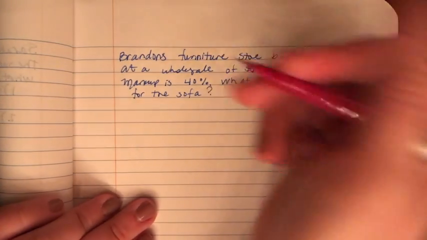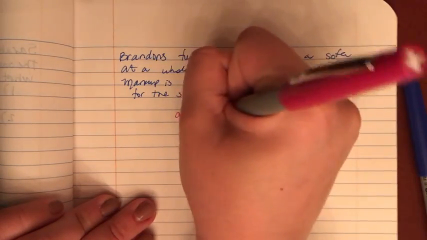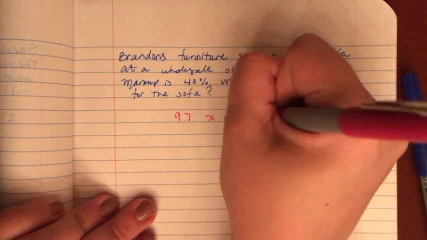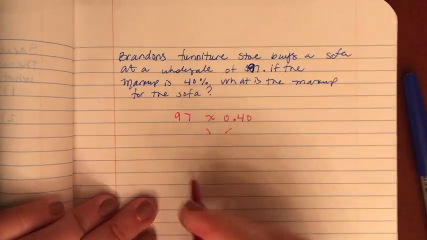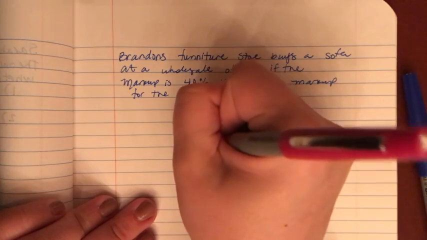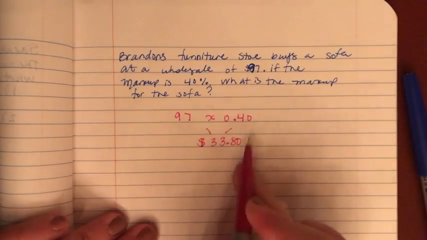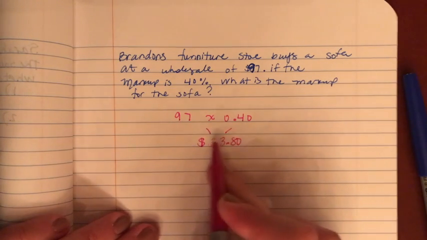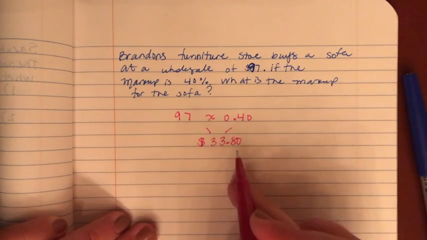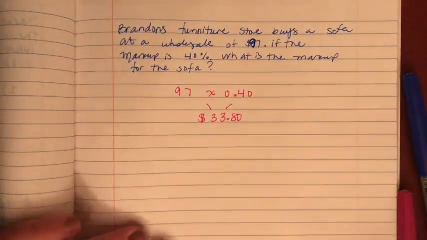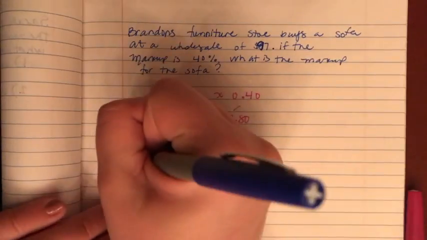So we're going to do our original cost times the percent. And when I multiply those together, if I were to use a calculator, I would get $38.80 as my markup. So that's the extra that I'm going to have to pay. And then they didn't ask us, but if we wanted to, then we could use this and add it to our original cost. Okay, let's do one last problem.